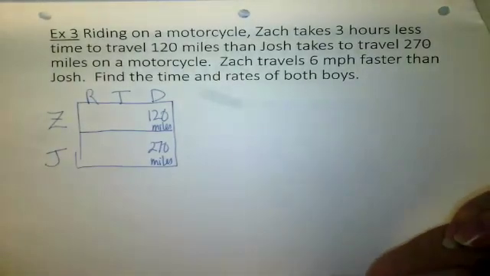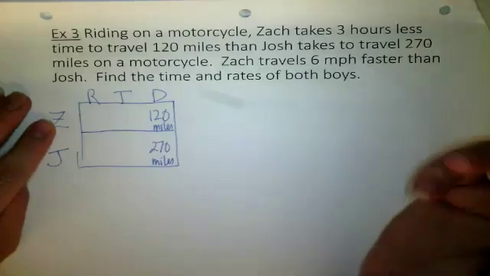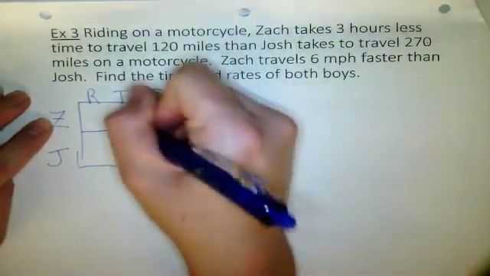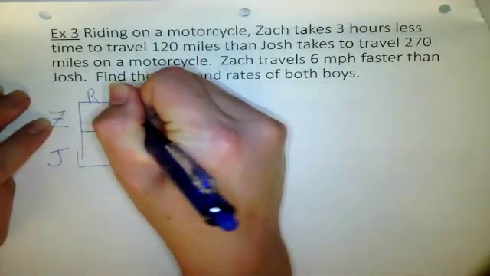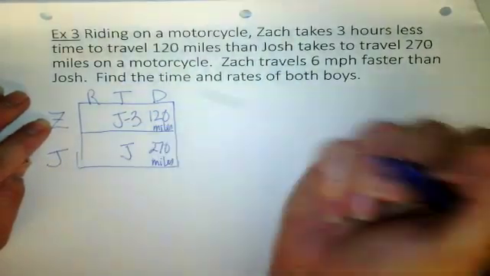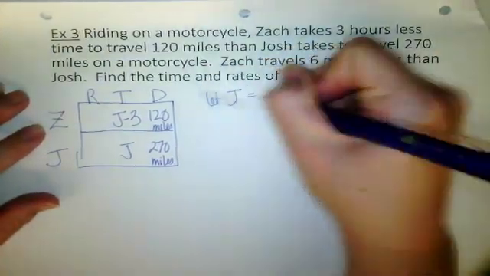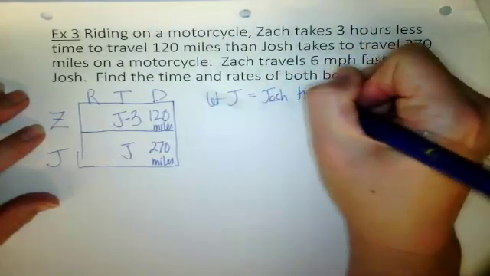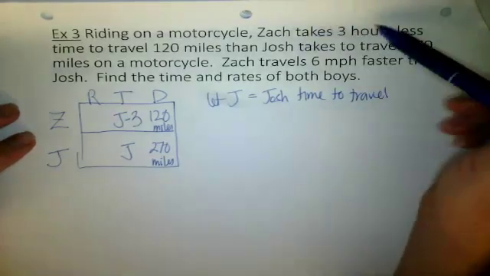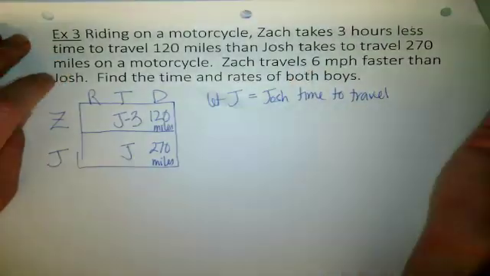Zach takes 3 hours less time. So for Zach's time, it's j minus 3. And J would represent what? Josh's time. So we're going to let J equal Josh's time to travel. Zach took 3 hours less time than Josh, so that makes sense.